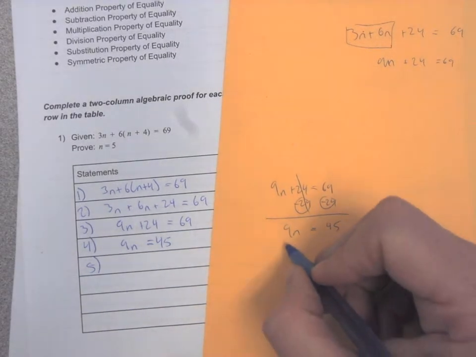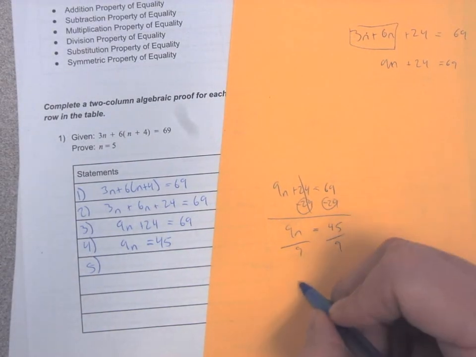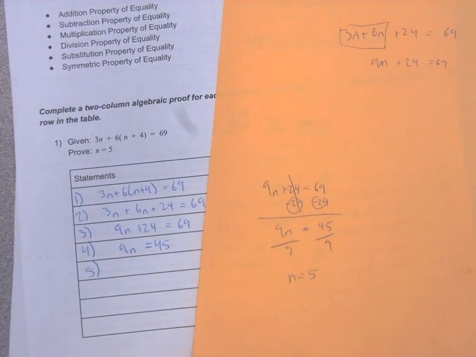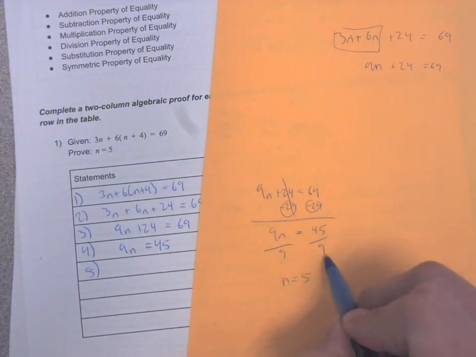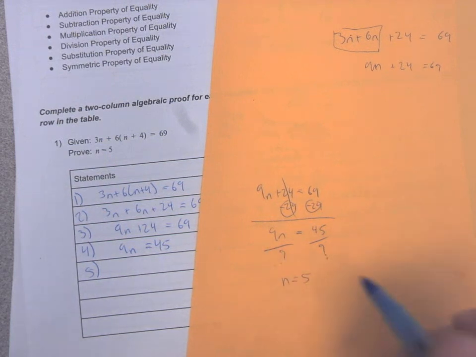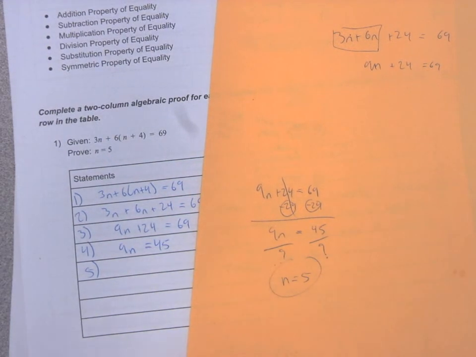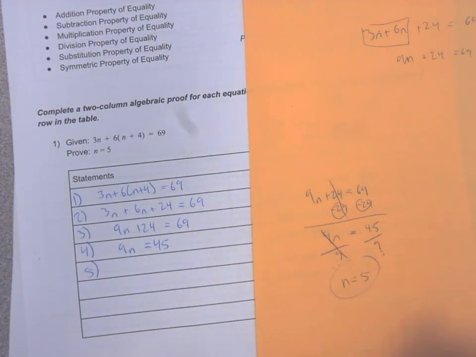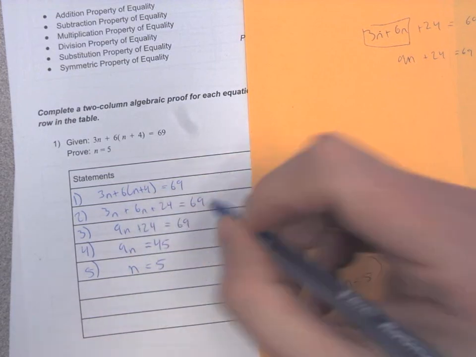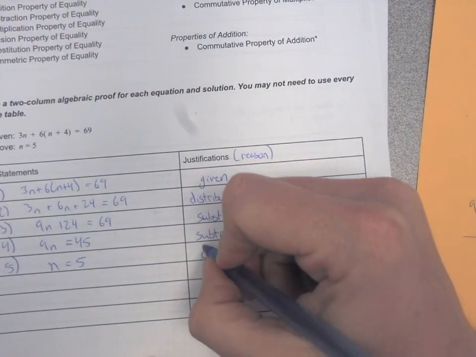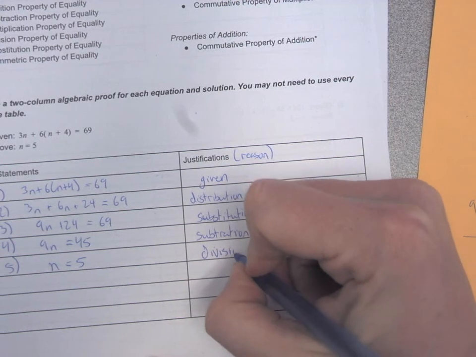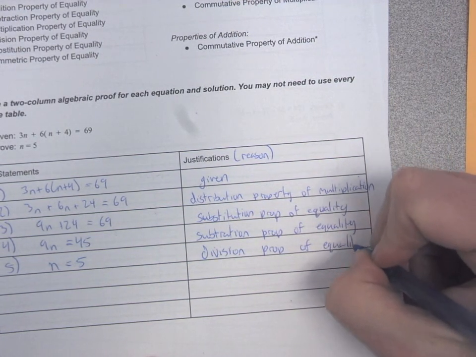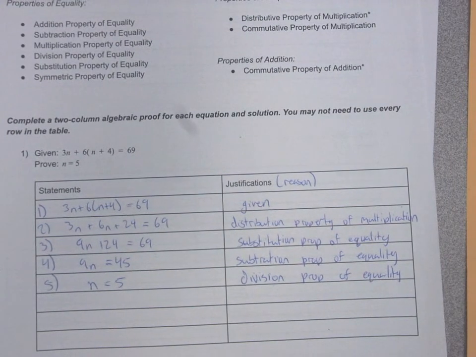After that, I would divide both sides by 9 to get n equals 5. Okay. And that is the division property of equality. So again, it's one of those balancing properties. If I divide by the same number on both sides of an equation, I'm going to get another true equation. Okay. So I'm not going to show that, dividing and crossing out. I will just write my next step, which is n equals 5, and the justification will be division prop of equality. Okay, so that's a 2-column proof.